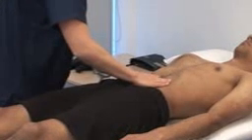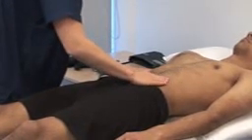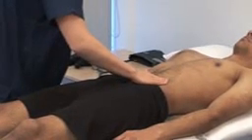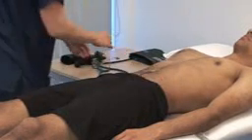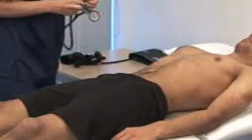If the aorta is easily palpable, consider the possibility of an aneurysm. If in any doubt, organize an ultrasound scan. A pulsatile mass below the umbilicus may be due to an iliac aneurysm.